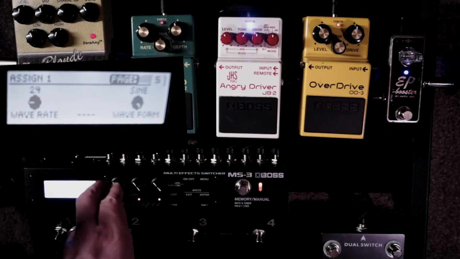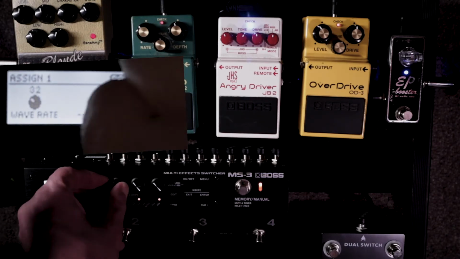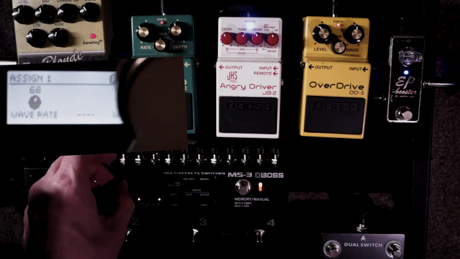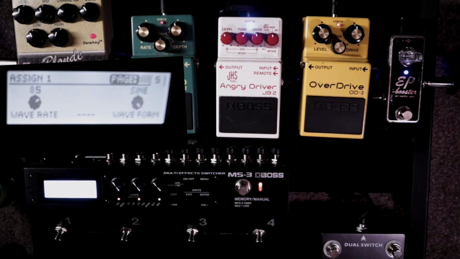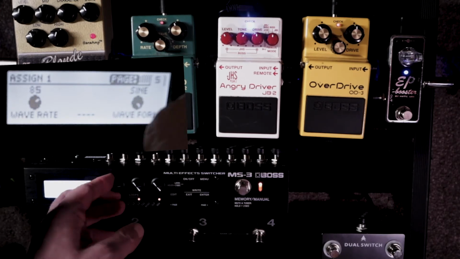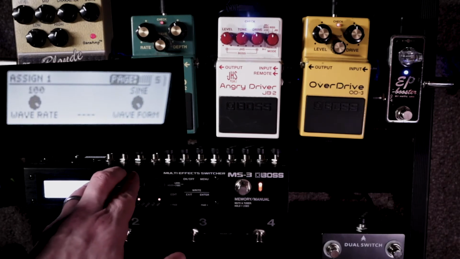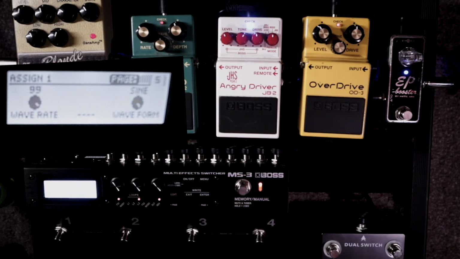So what we have now, let's make the rate faster. Okay, let's see what happens. Give it a bit more level. Can make it faster still, up to about 100. Yeah, let's go to 100. So it's going to be really fast.